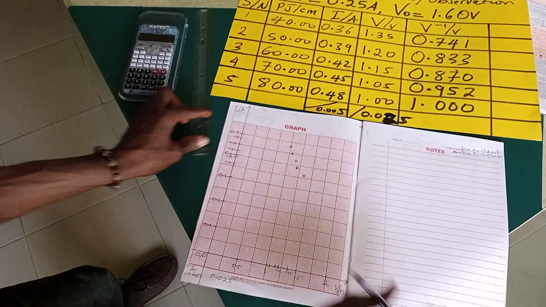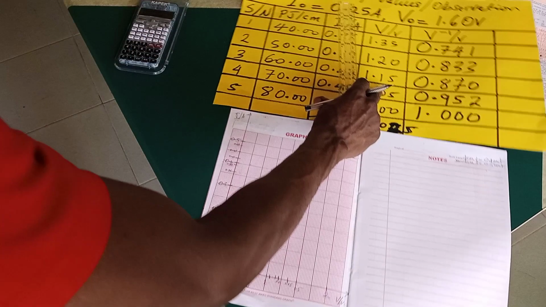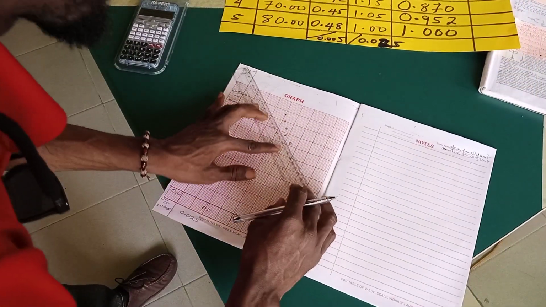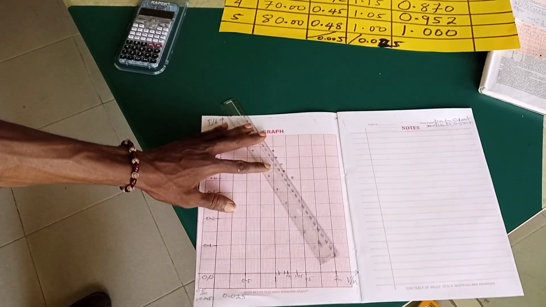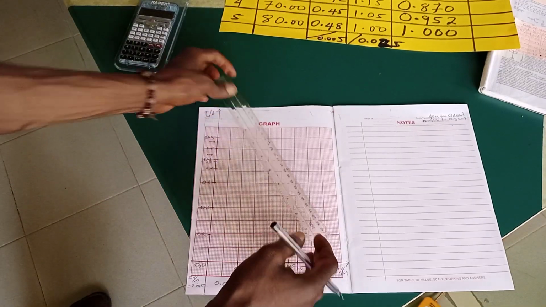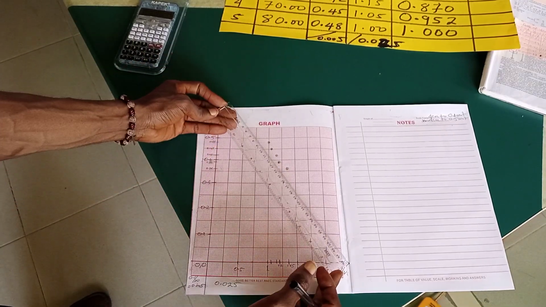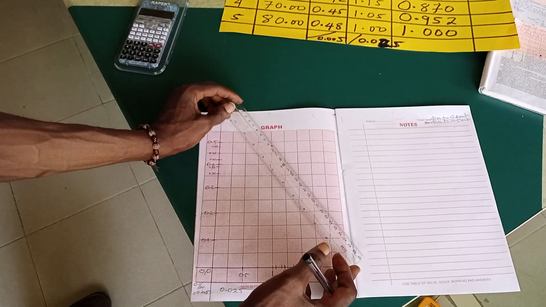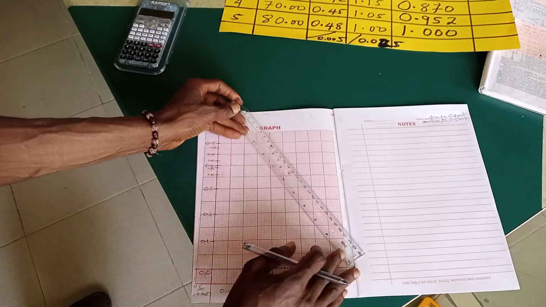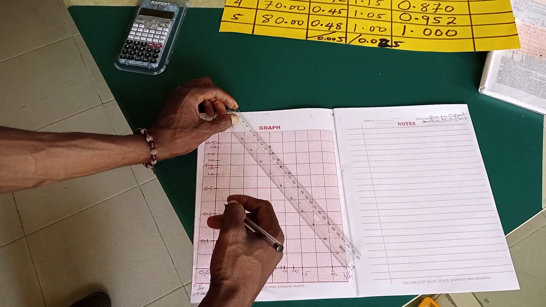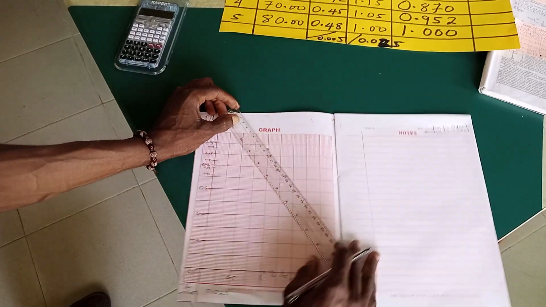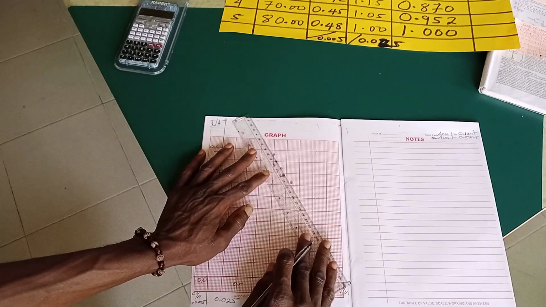So we draw our line of best fit, taking that this is a negative graph. The reason why I was saying that you must not use an opaque ruler in your experiment is that when you are plotting your graph, it is expedient that you look through the points. Sometimes some points may fall this side and other points may fall on the other side of the line. So let's draw a line of best fit now.